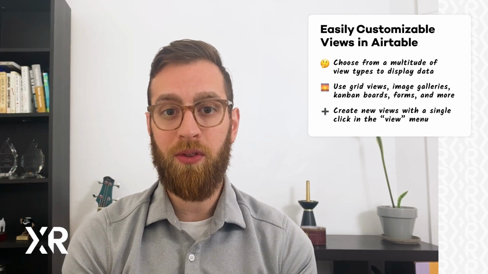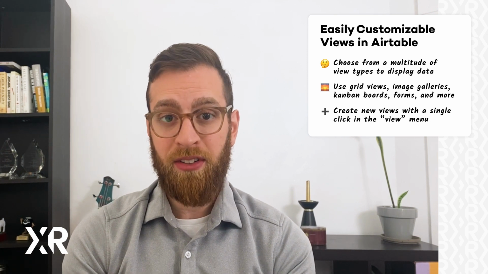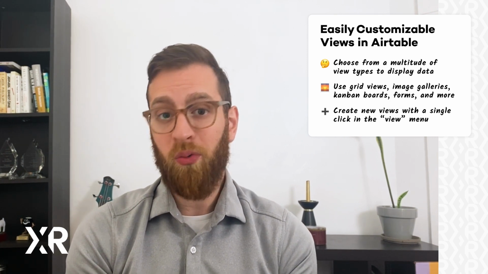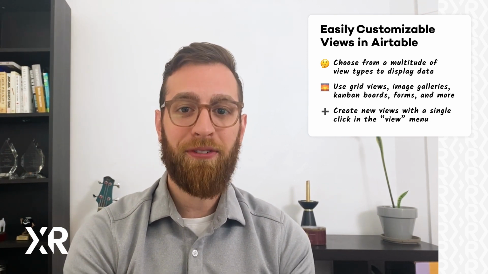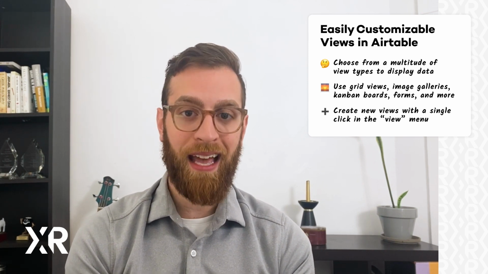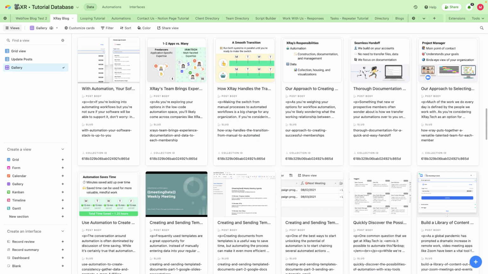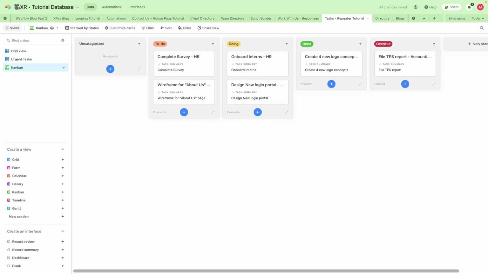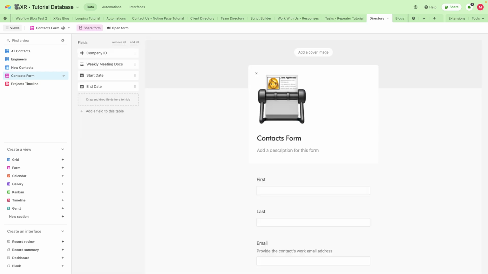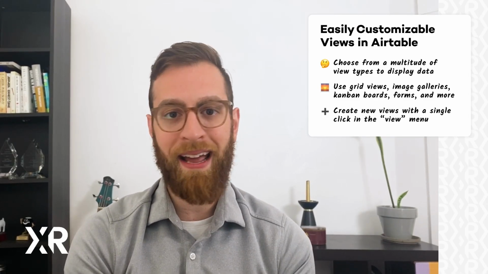In Airtable, you can create several customized views to choose how your data is displayed. You can use precise filters to determine which fields or records are hidden, and you can choose different view types to display your data in different formats and layouts. You can stick with a basic grid, create a gallery of image attachments, make a Kanban board for your team's tasks, or make an interactive form for people to submit data. There's just a lot of options supported right out of the box.